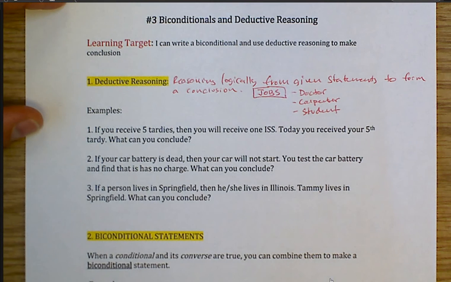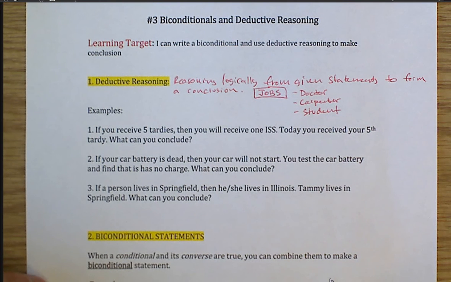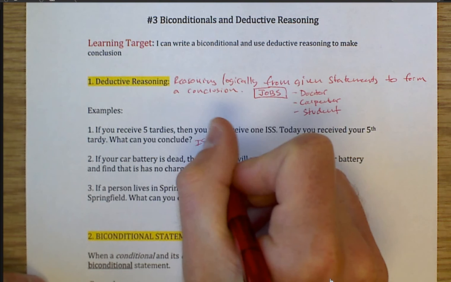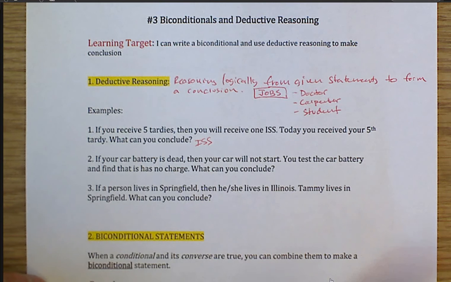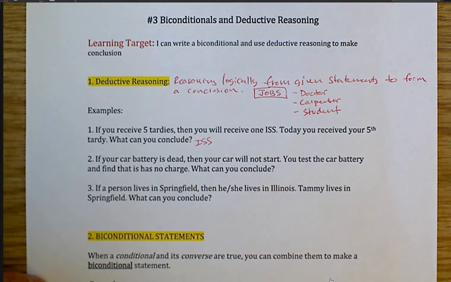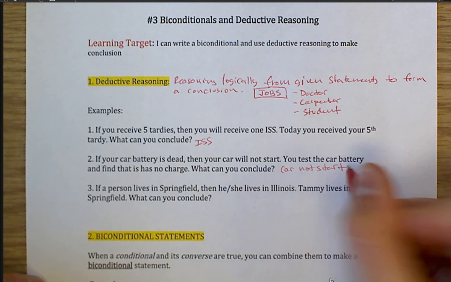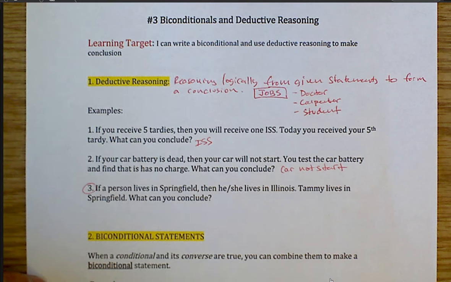So I have some examples here. The first 2 are examples of deductive reasoning. I'm just going to read them. If you receive 5 tardies, then you will receive 1 ISS. Today you received your 5th tardy. What can you conclude? Well, you're going to ISS for sure, right? You got 5 tardies, so that's deductive reasoning. Second one, if your car battery is dead, you know your car will not start. You test your battery and find that it has no charge. What can you conclude? The car is not going to start. There's no way.